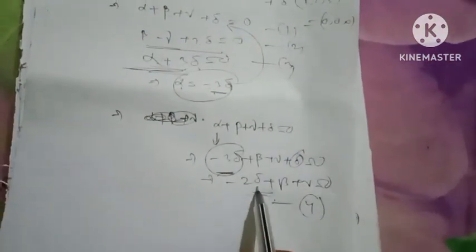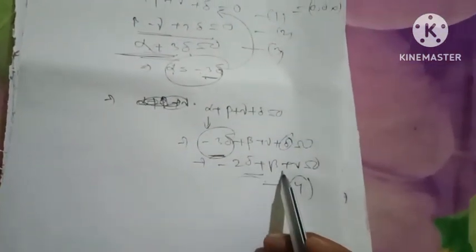This is another equation. So when you take alpha plus 3 delta and beta minus gamma plus 2 delta in these given equations, because if you put alpha equal to this condition, then minus 2 delta plus beta plus gamma equal to 0.